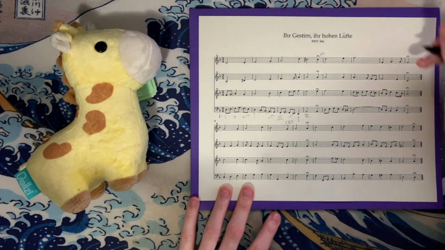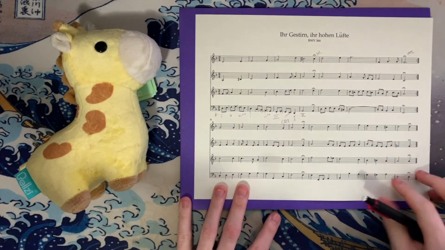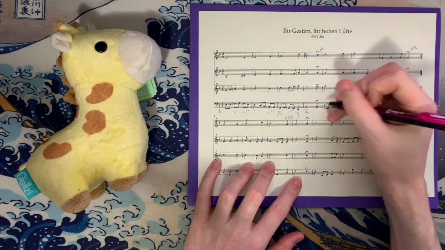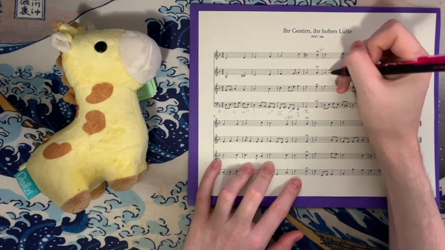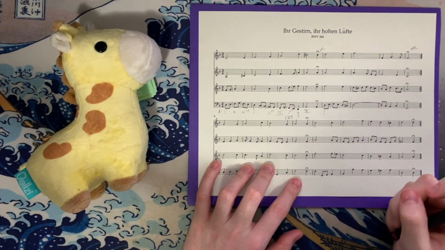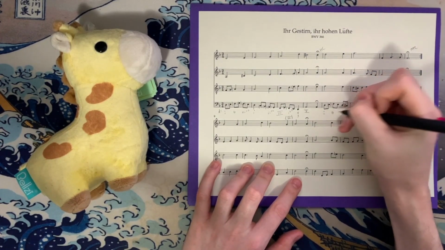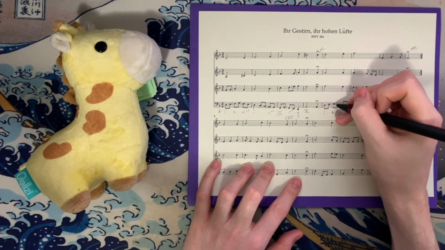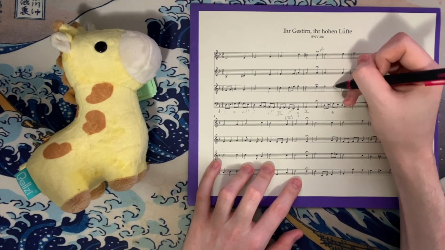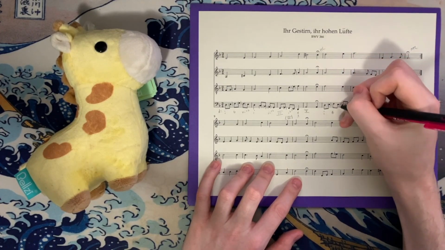Alright, next phrase ends in the key of F major, but we spend the majority of the phrase in the key of D minor still. So our 5 chord resolves: D, F, A, and D. It's D minor. Passing tone in the bass, and then we get the first inversion D minor chord again with F in the bass, similar to how the previous phrase started. F, F, A, and D.